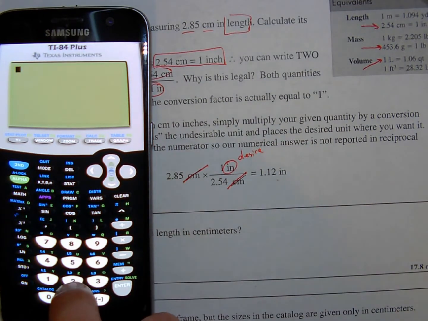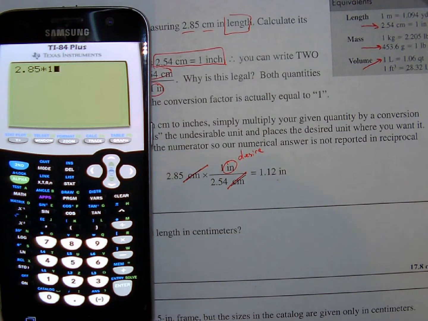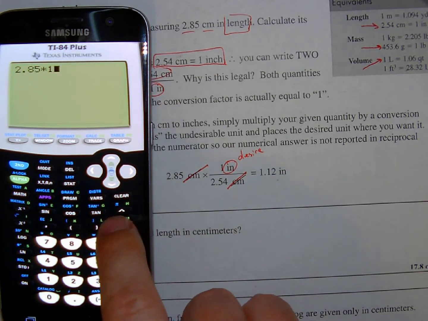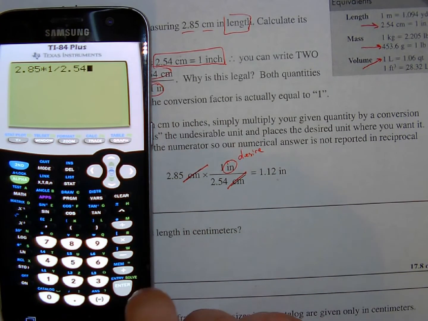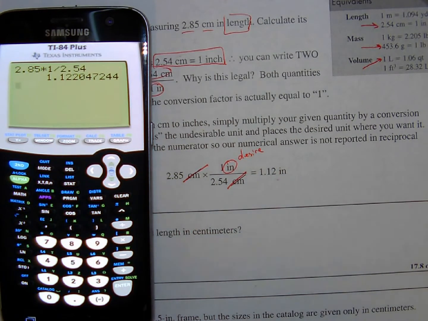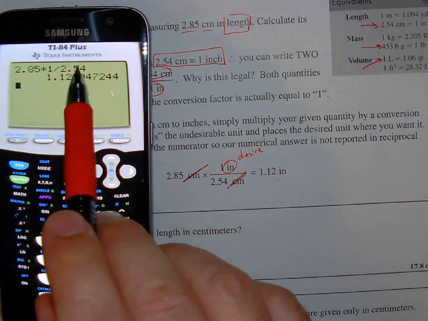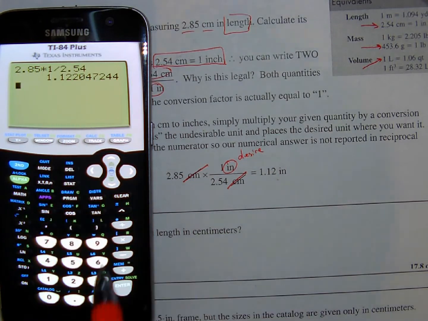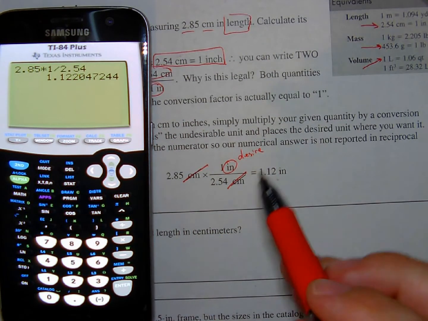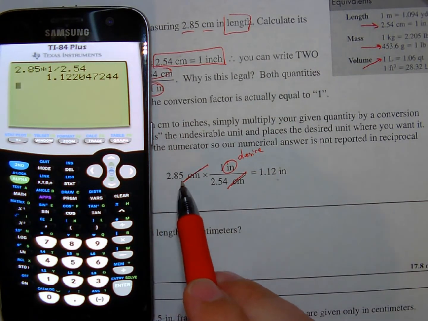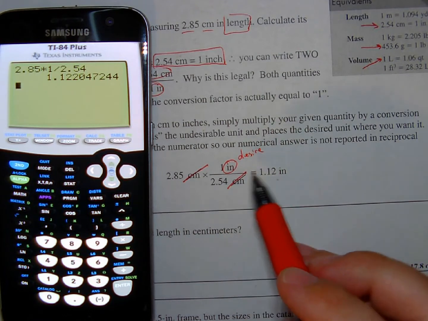But let's do these calculations. 2.85 multiplied by 1 divided by 2.54. Now, there's going to be calculator vomit because remember, the calculator thinks that all of these are count values, so they have an infinite number of significant figures, which they don't. So I see 1, 2, 3 significant figures.